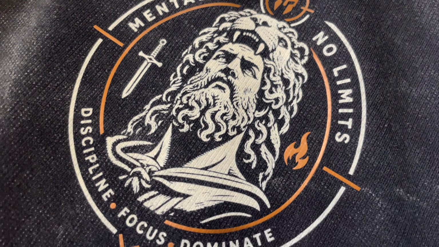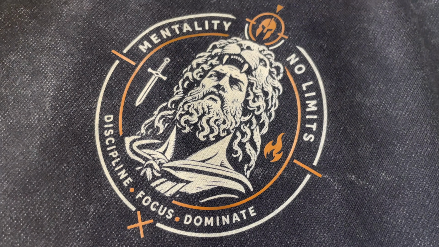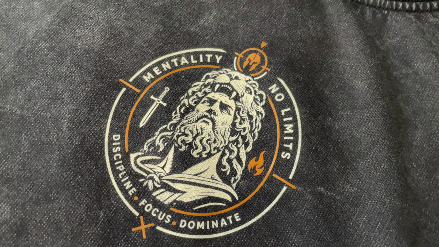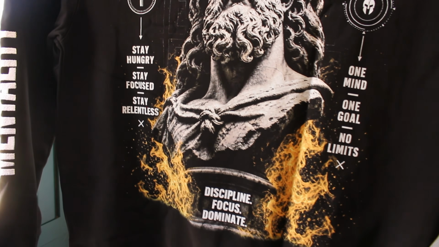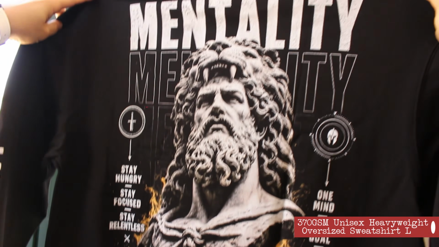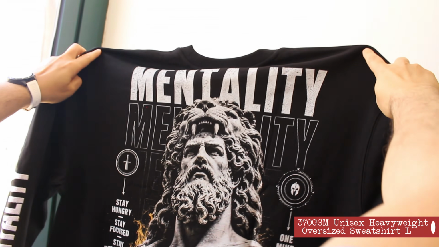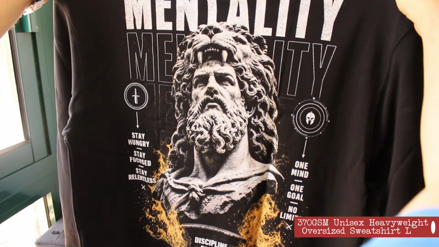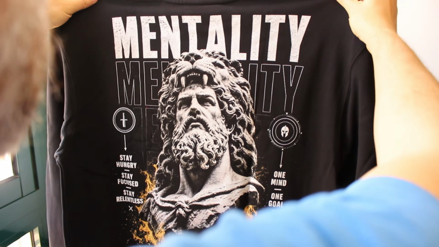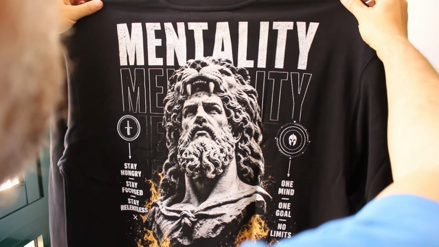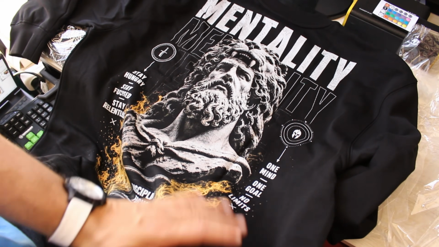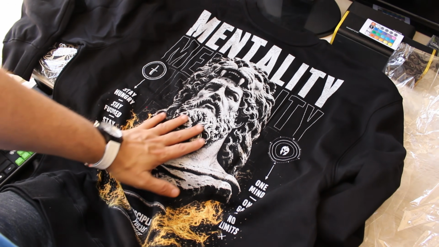So my first impression was the weight of this thing, both products. It's a proper oversized sweatshirt, heavy fabric, exactly the kind of base you want for a statement piece like that. And I want to actually point this out because it matters more than people think. This isn't a blank shirt they bought off a wholesaler and printed on.